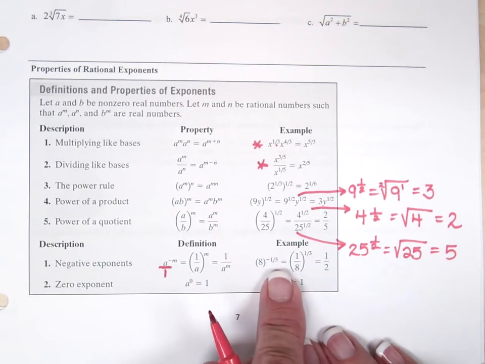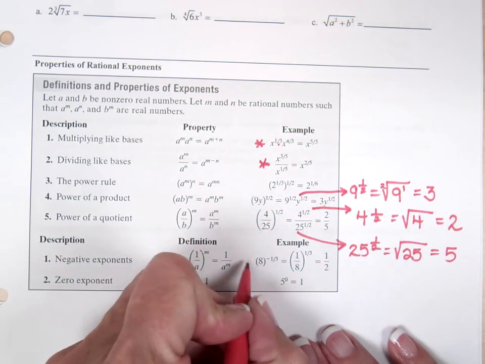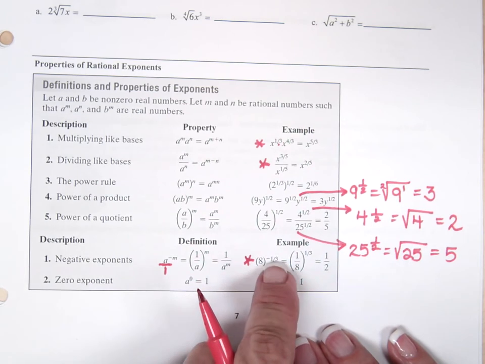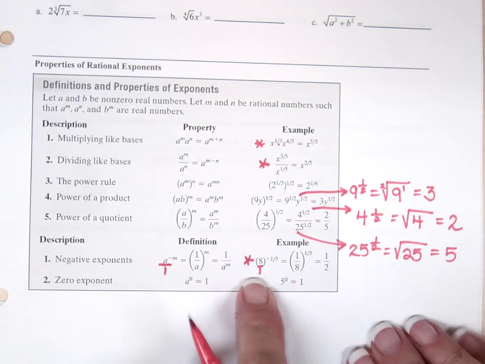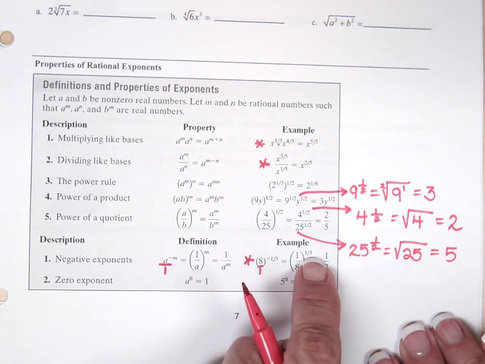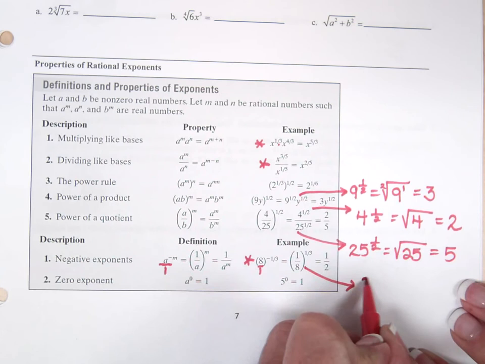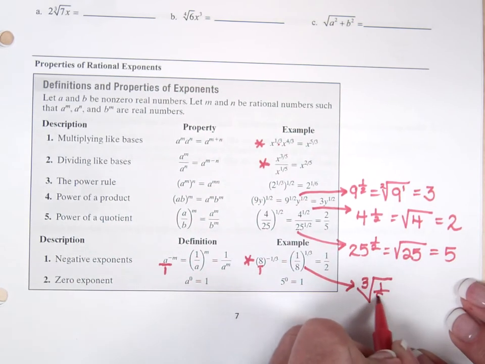So here's an example. There's one pretty much like this one on the test too. My base is 8. To make that exponent positive, I need to reciprocate 8, and the reciprocal of 8 is 1/8 to the, now it's positive 1/3 power. And again, this is what your head should be saying: oh, that means the cube root of 1/8.